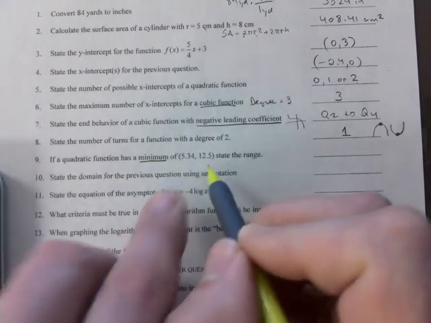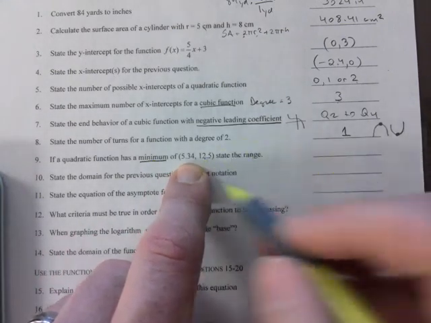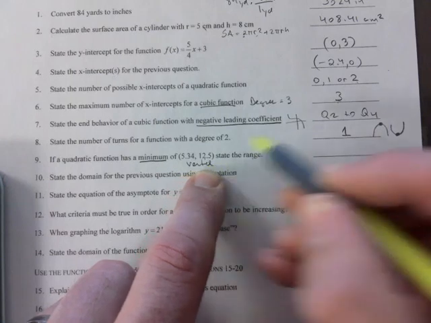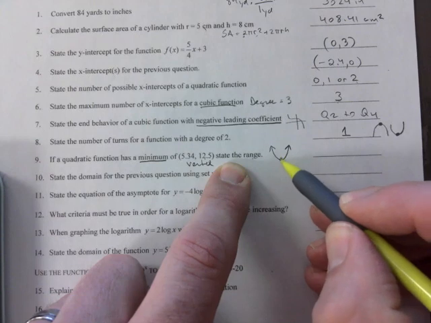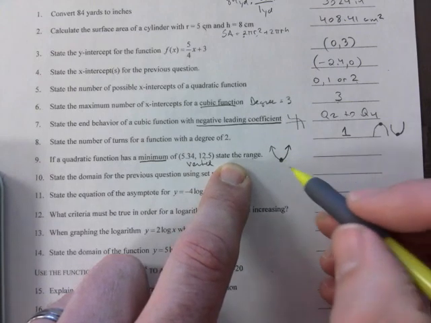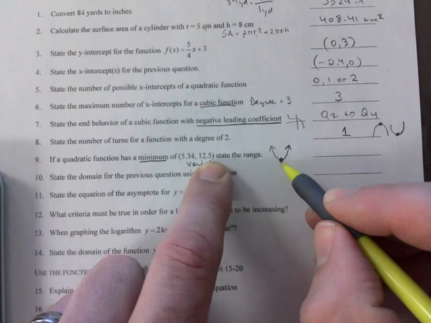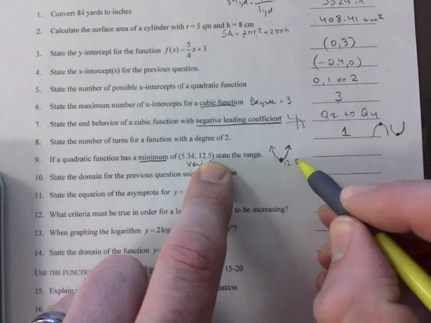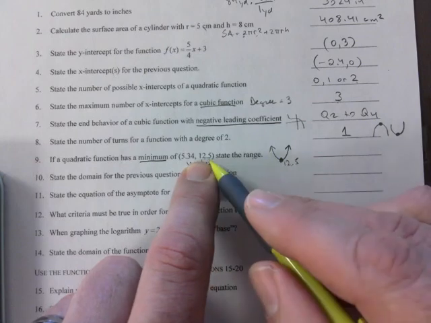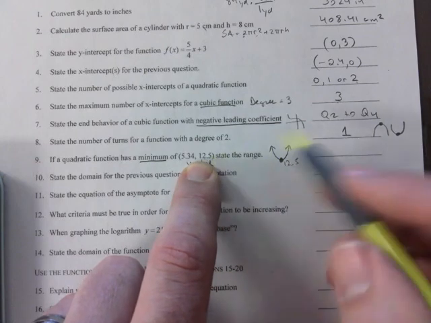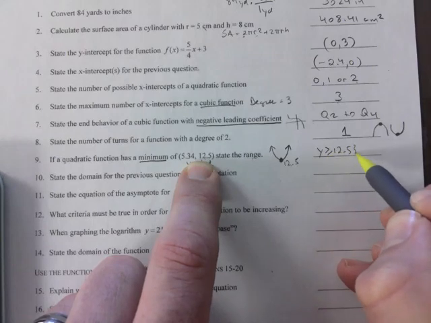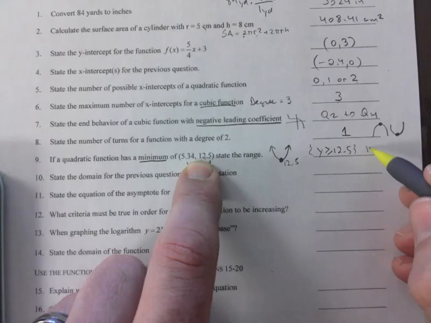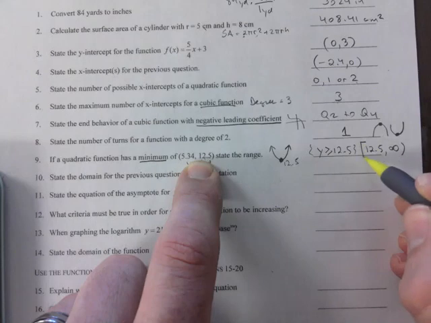If a quadratic function has a minimum of this, state the range. When it's a minimum and it gives you a coordinate, that is the vertex. Okay, so that means that this thing is pointing up because that's the only way to have a minimum. So we are particularly interested in that y value of the coordinate. So in this case, y is greater than or equal to 12.5 is one acceptable way of doing that, or 12.5 to infinity, round brackets, square brackets.